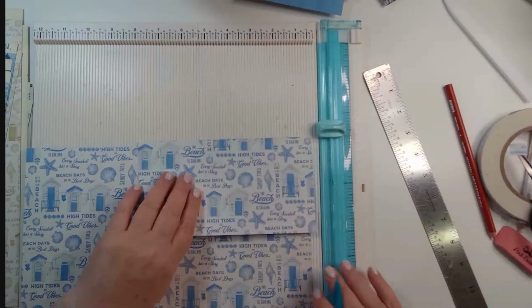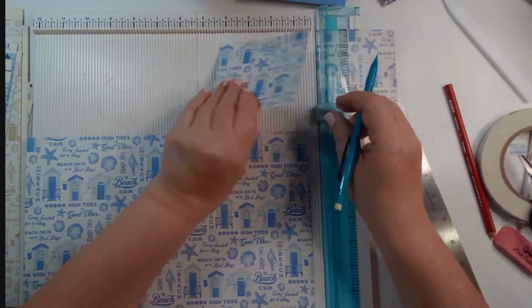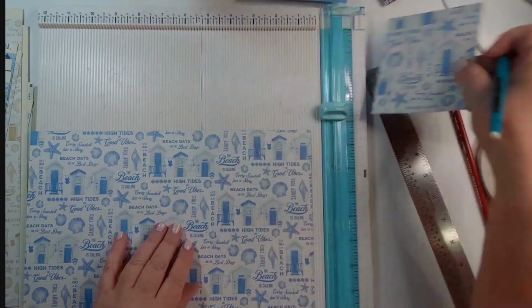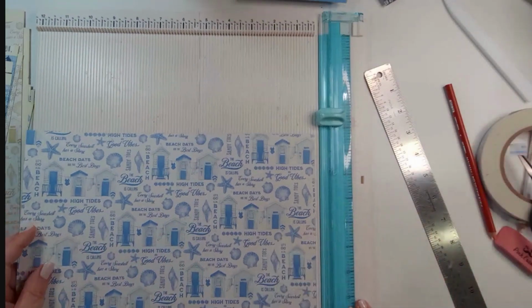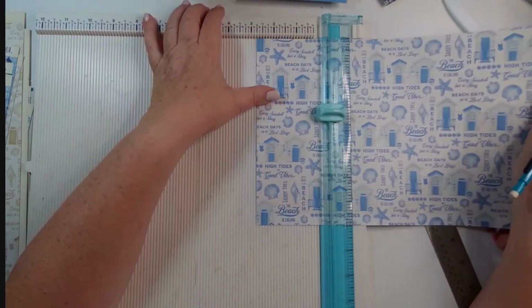And the D1-1 is 4 by 4. B2-1 is 2 3/4 by 8.